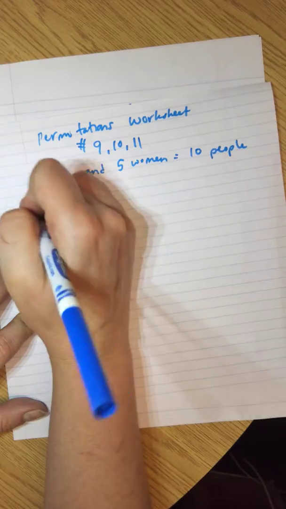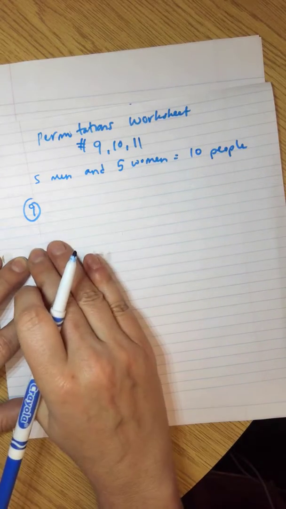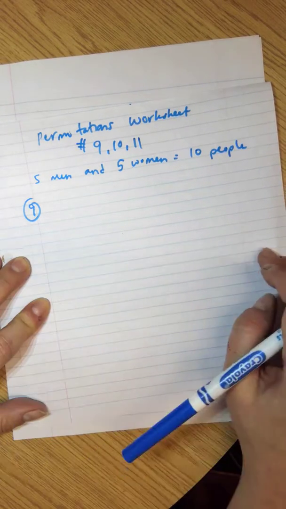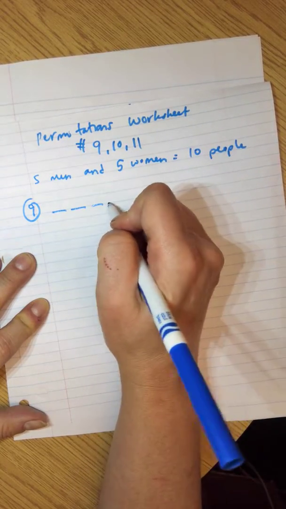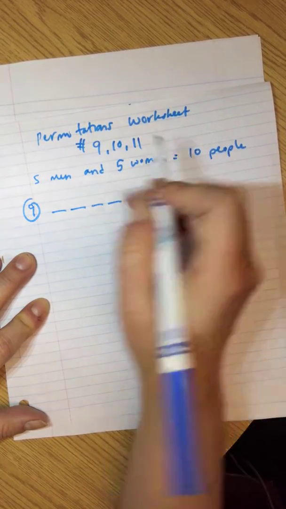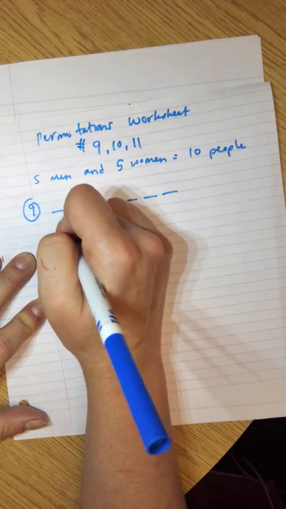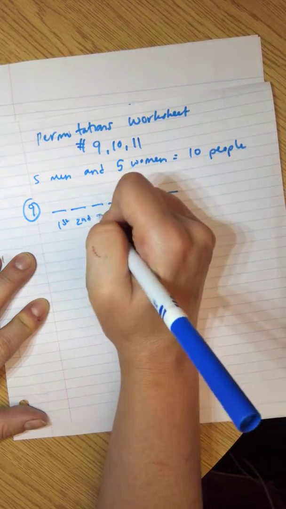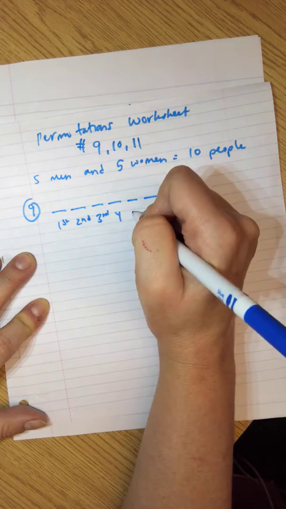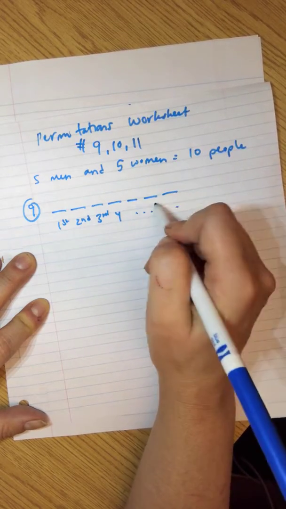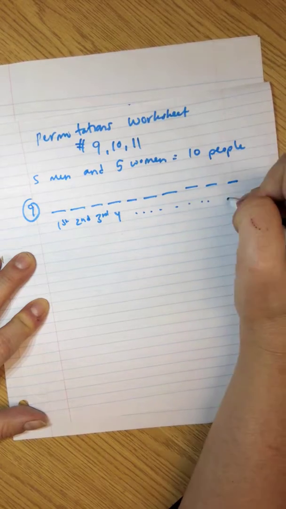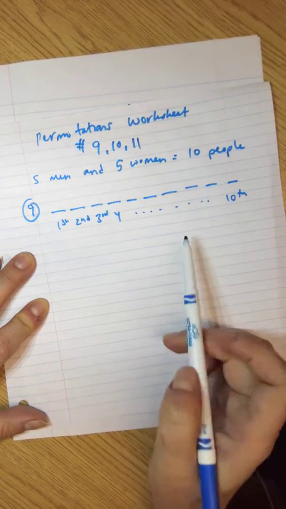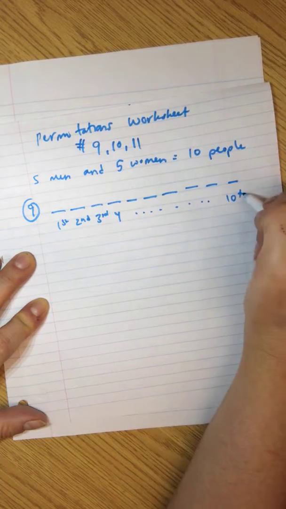Number 9 says, how many ways can these people be arranged in a photograph in one row? It sounds like this is one of those problems where we have no restrictions. We just have first person, second person, third person, fourth person, and so on, 5, 6, 7, 8, 9, 10 in a row, all the way up to the 10th person. So let's think about this. No restrictions. Anyone can stand wherever they want.